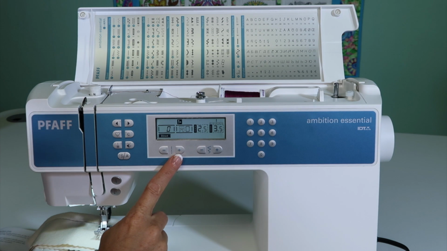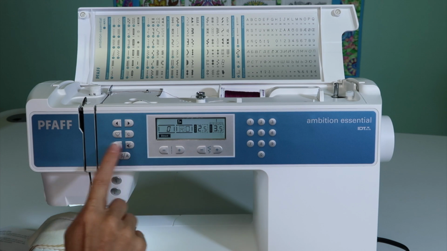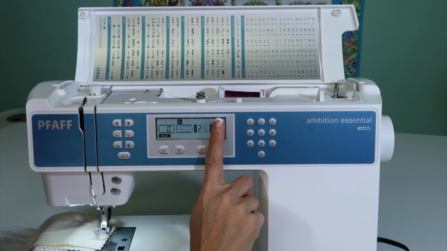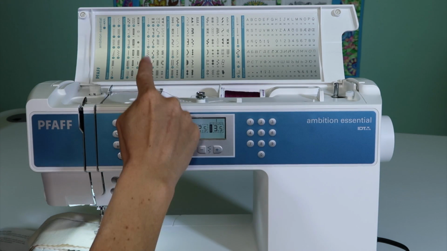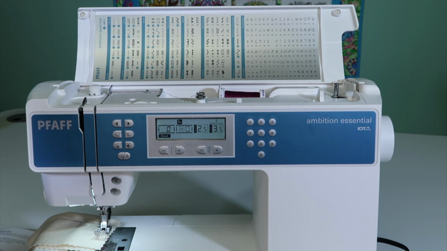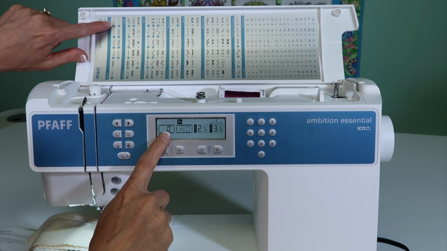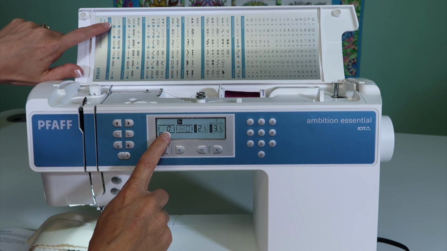Let's take a tour around the Pfaff Ambition Essential sewing machine: the buttons, the screen, the numbers here, and how to pick your decorative stitches. So when you turn the machine on, it's going to first start you at stitch 0, and that's just going to be your straight stitch.